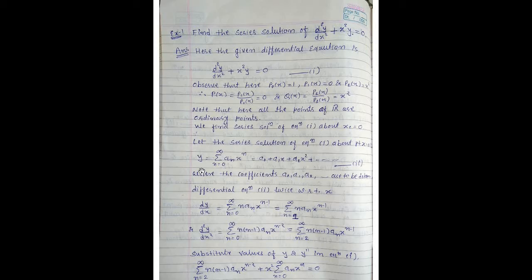Let us first differentiate y with respect to x. Here the variable part is only x raised to n. If we differentiate this with respect to x, the derivative of x raised to n is n x raised to n minus 1. So our dy by dx will be the summation, n from 0 to infinity, of n a_n x raised to n minus 1.